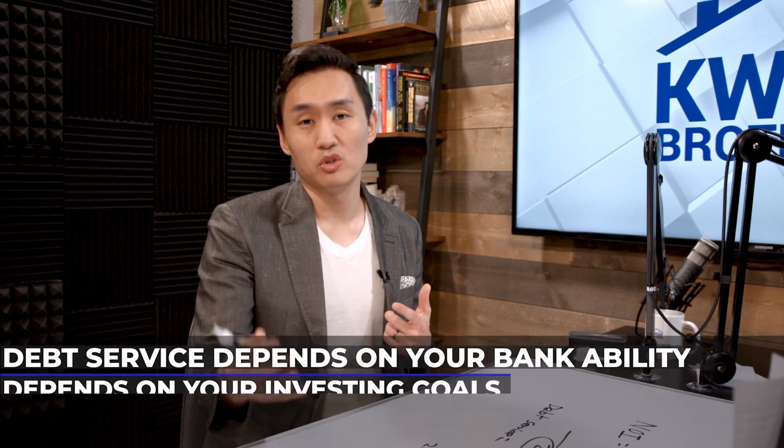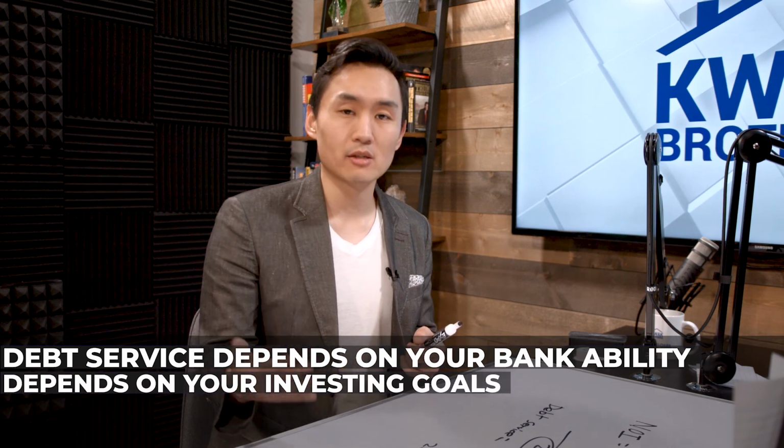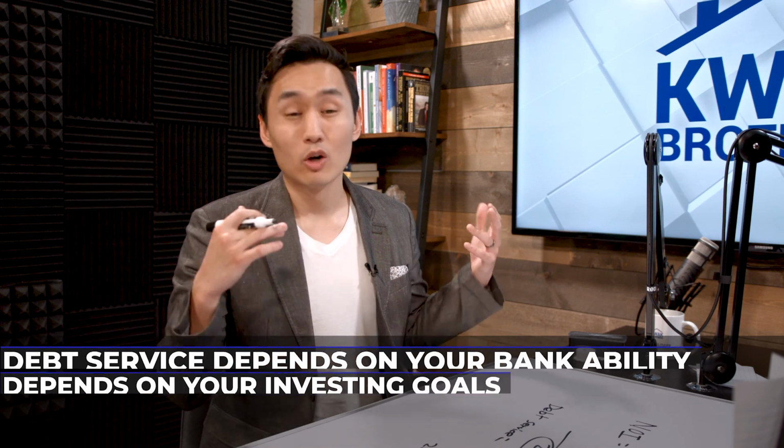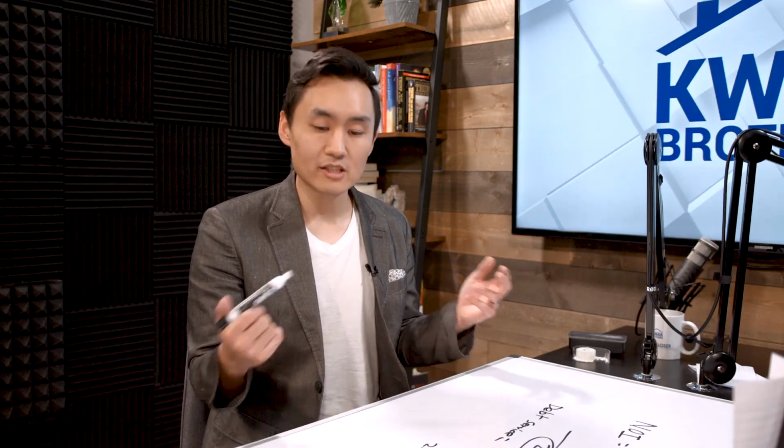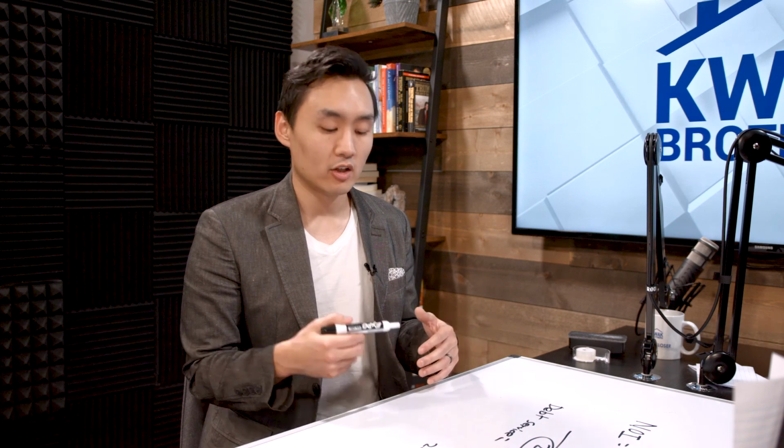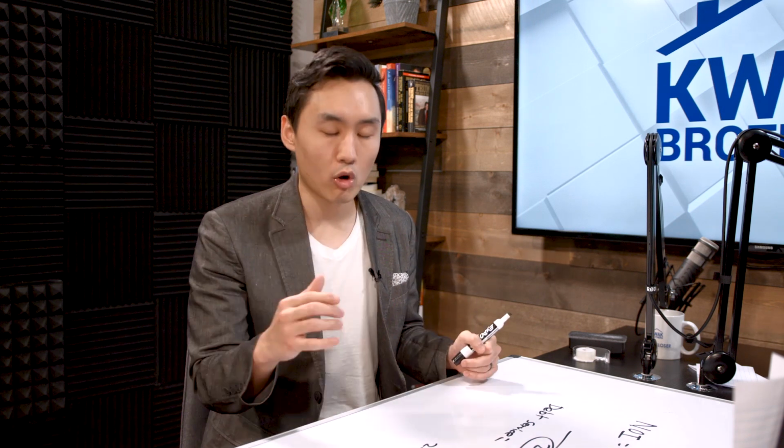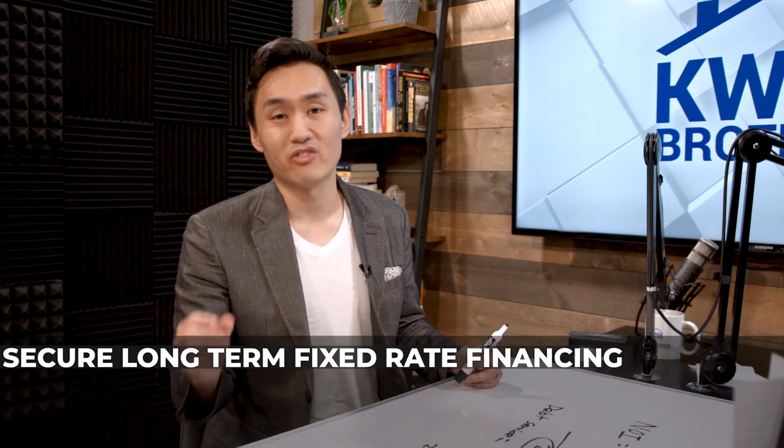It also depends on your investing goals. You may be somebody who doesn't need the cash flow right now. If that's the case, you could turn that 25-year amortization to a 20-year amortization and focus more on the equity and pay off your property a lot sooner and, of course, pay less interest. Or you may be somebody who needs more of the cash flow right now, and you may have to go with a 30-year amortization. Now, if that's the case, guys, I strongly recommend that you secure long-term fixed rate financing.